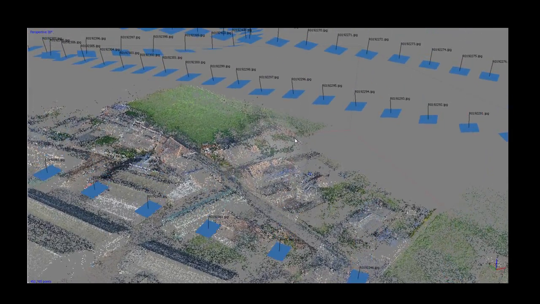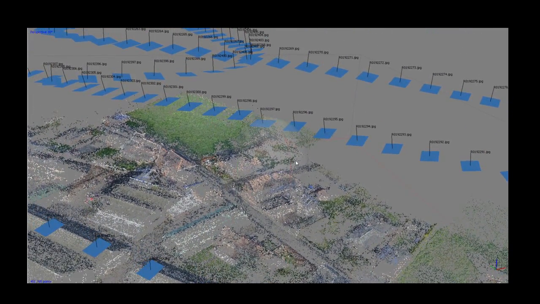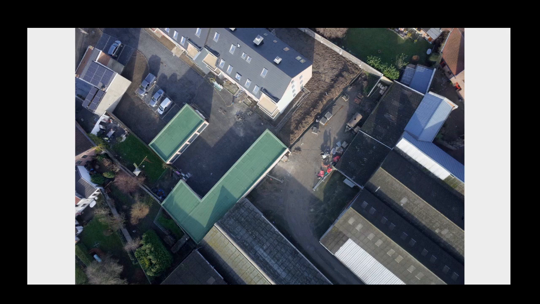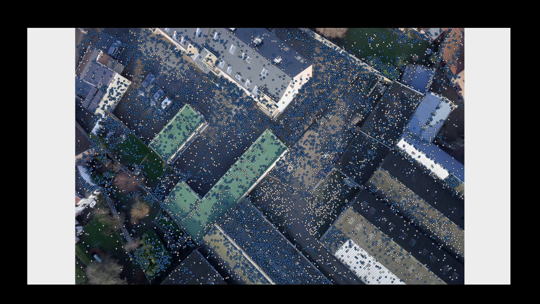Using the structure from motion approach requires a larger number of photos, but these can be vertically oriented or oblique. For this example, we used some 180 photos acquired by a drone flying below 100 meters. Each photo is automatically analyzed to find a large number of remarkable points. Similar points are then searched for on neighboring photos, and the geometry of this relation is used to determine the 3D position of these points, but also the position and orientation of each camera.